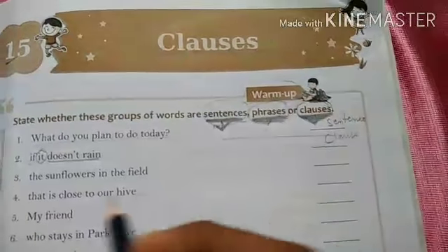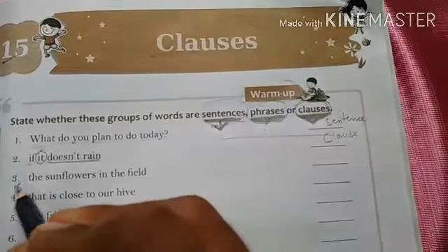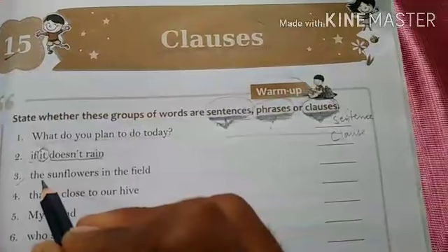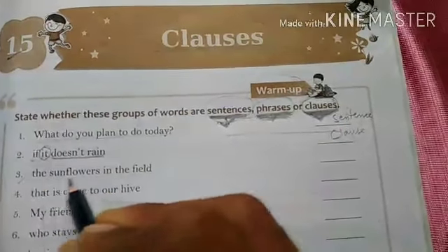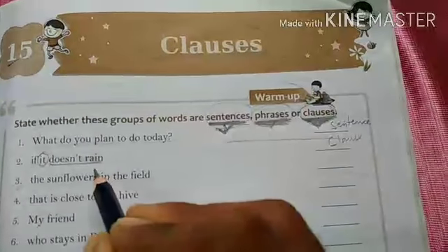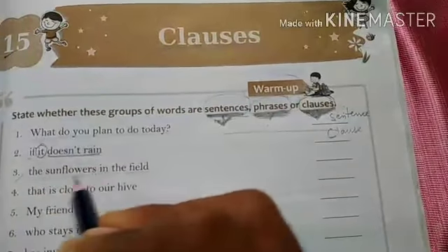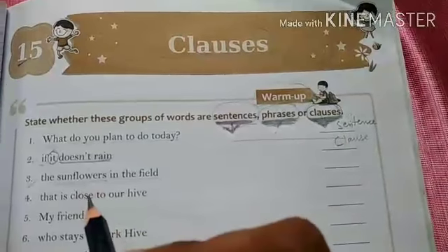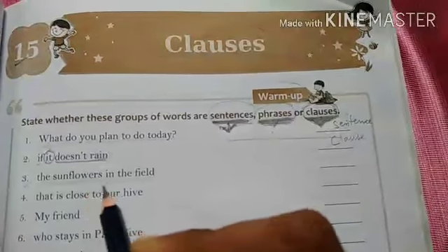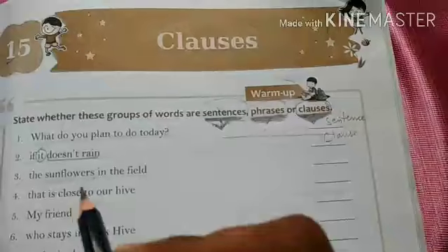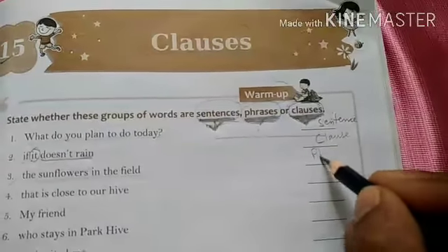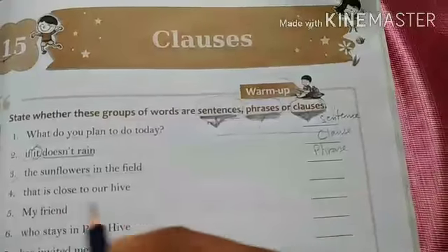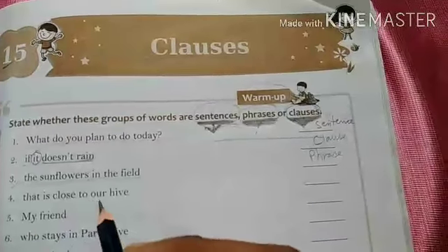Understood? Now, when you come to this third question, it is written here, the sunflowers in the field. Did you have any sense? The sunflowers in the field? The sentence is about the sunflowers, but this group of words does not carry any finite verb and it does not give us a meaningful sense. So it is a phrase.